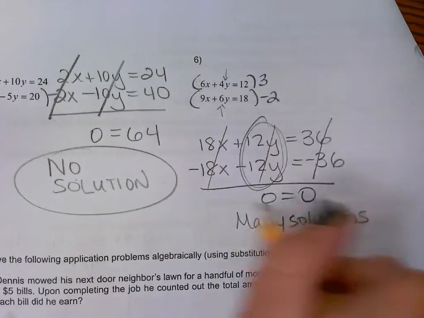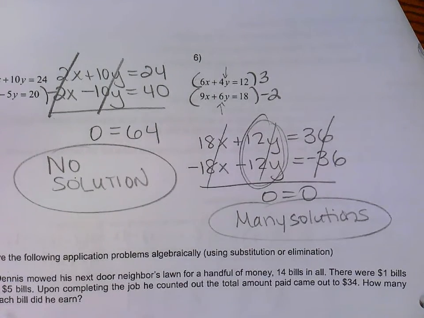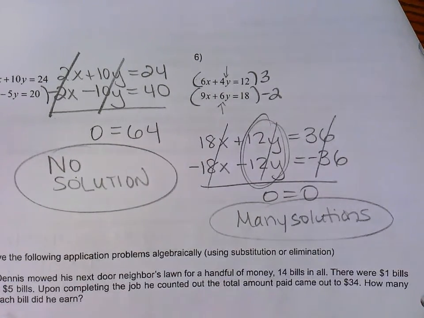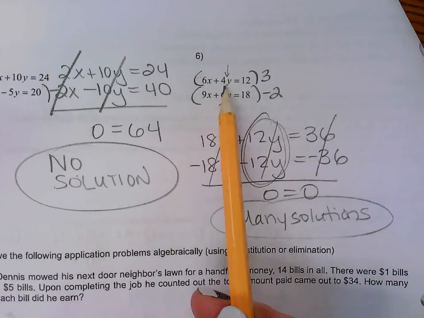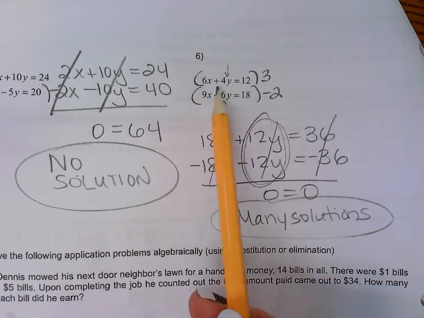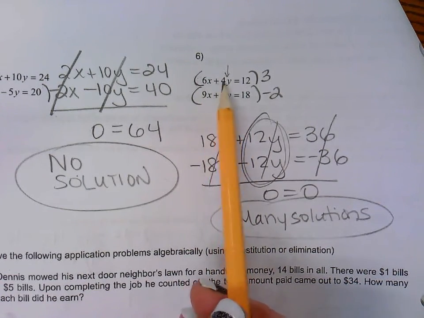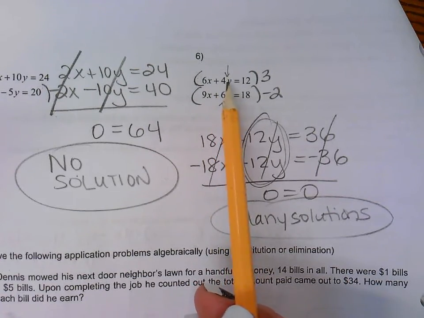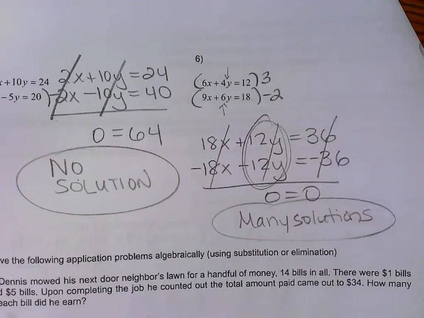You'd get the same thing doing substitution, but you'd have to have a fraction here because you can't get x or y by itself. 4 and 6 aren't divisible by each other. So you'd end up playing with substitution with a fraction, which sounds bad.